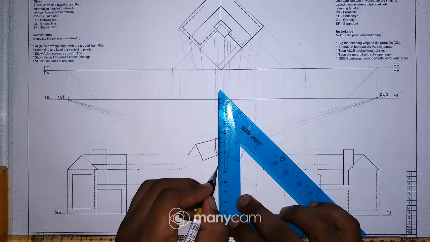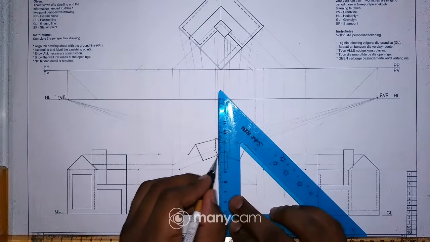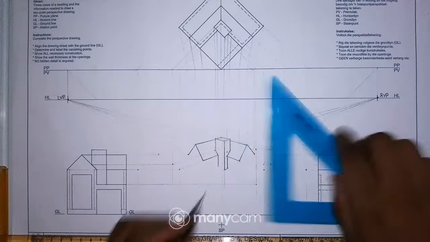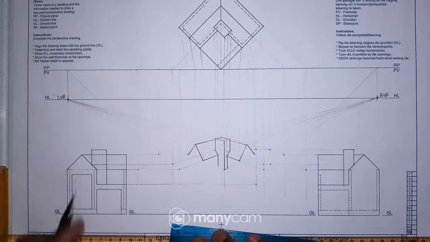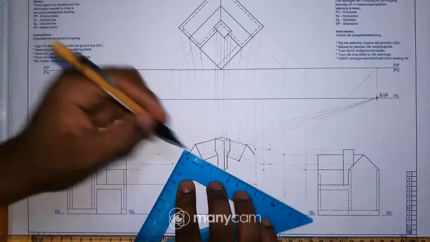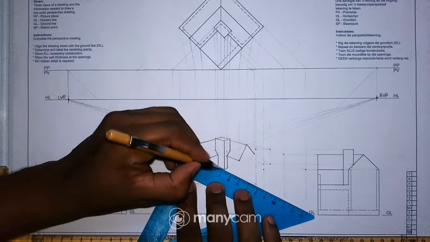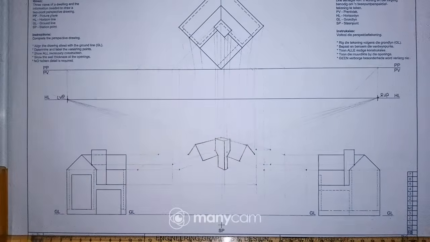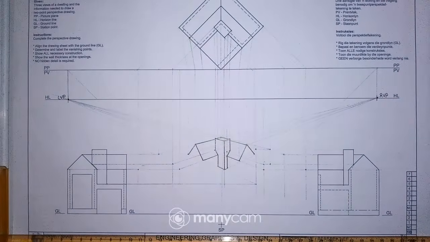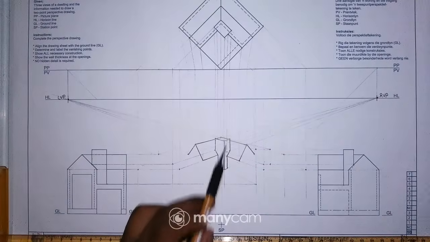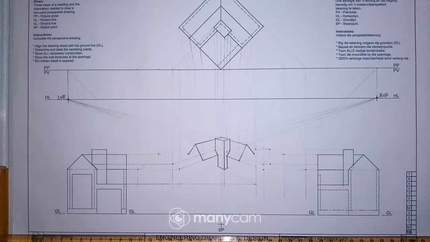So I can just draw a vertical line like that, and then connect those 2 points. It's this 2. Okay, just like that. And then the chimney is complete. So this is my chimney and the roof. Okay, so now I can just go back and try and draw the building, the walls.